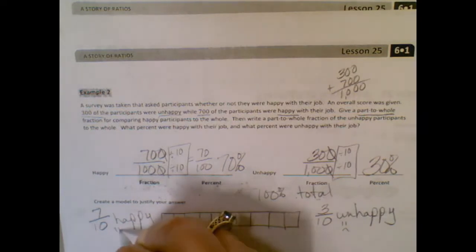So 1, 2, 3, 4, 5, 6, 7, 8, 9, one more to get me 10. I'm going to make sad faces and happy faces. We're going to have 7 happy faces and 3 unhappy, but it needs to equal all 10 because we reduced.